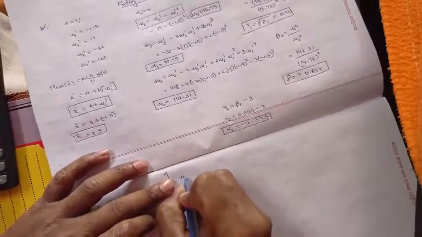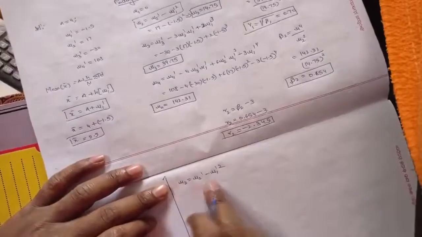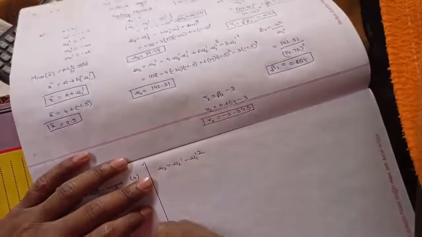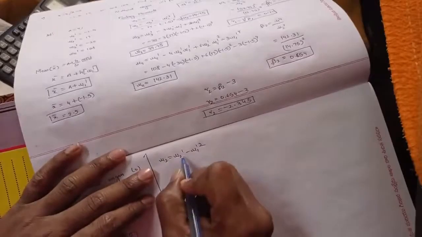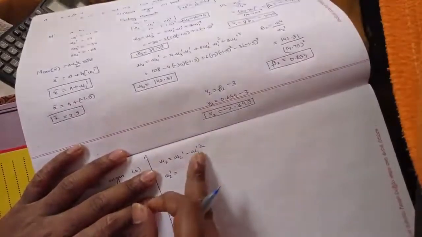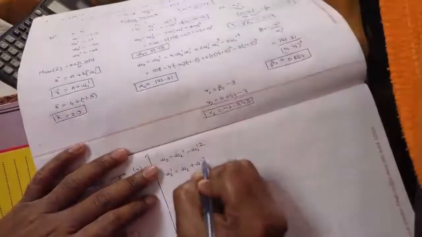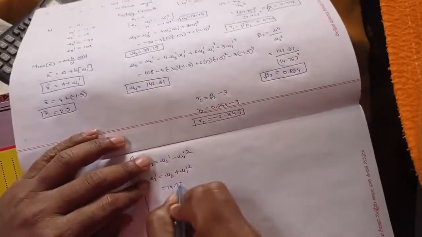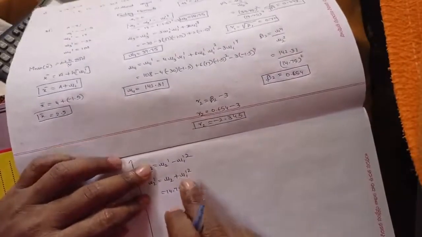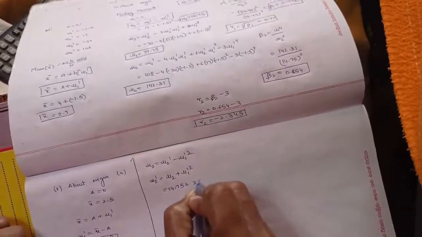So we know that mu2 is equal to mu2 dash minus mu1 dash square, by the relation of mean and arbitrary values. But what we need is the arbitrary value, that is mu2 dash. So mu2 dash is equal to, sending mu1 dash square to the left side, mu2 plus mu1 dash square. What is mu2 value? Mu2 value we already got as 14.75, plus what is mu1 dash square? We got mu1 as 2.5. We have to square it.